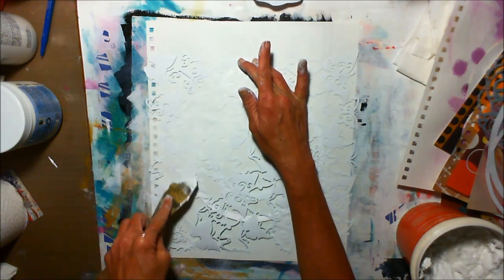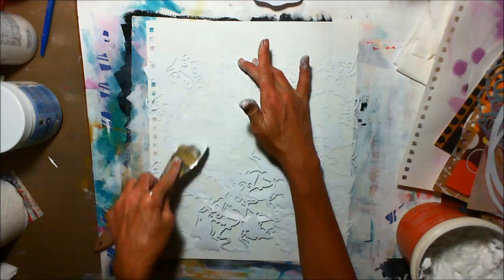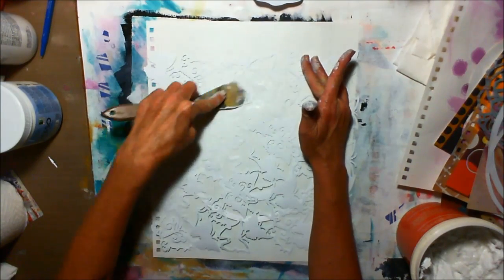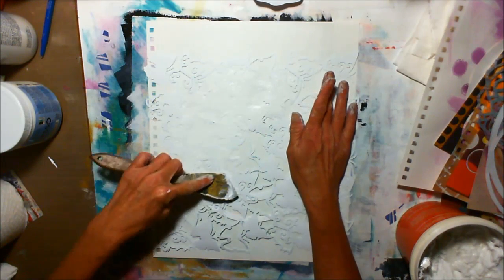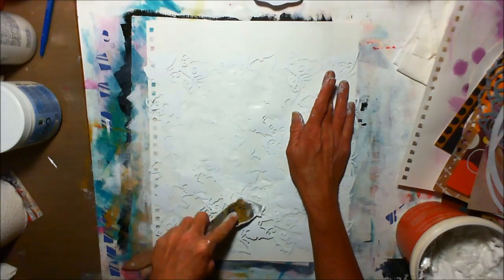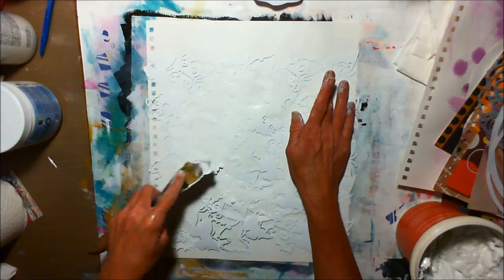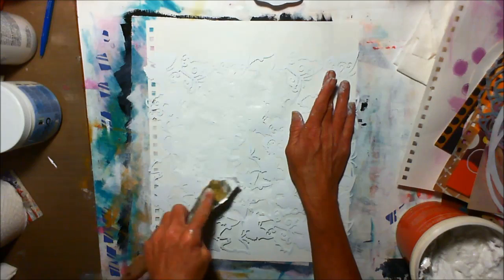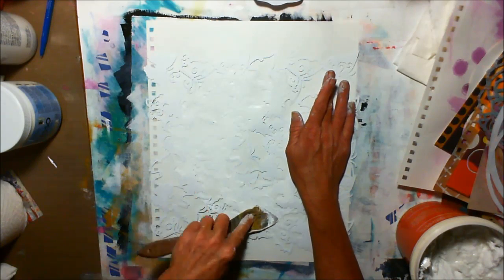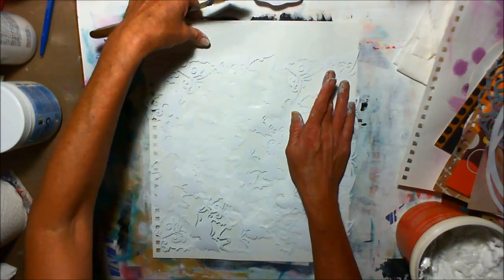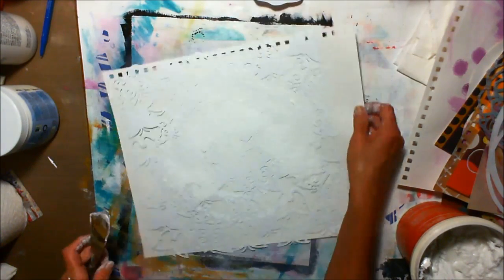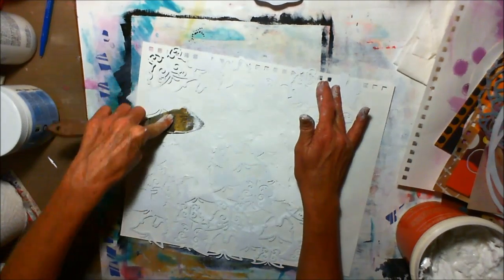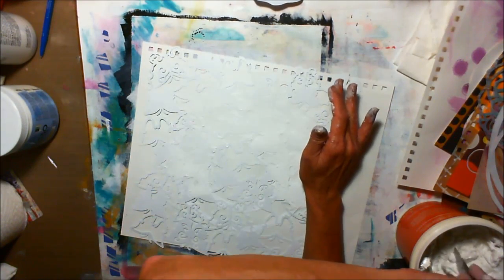And I do more spreading than pushing down, I guess, in the hopes that I'm not causing it to move too much, or that I'm going to catch these sharp little corners that are on here. I'm going to turn it because I have a hard time working with it at a certain angle and holding it down and everything.